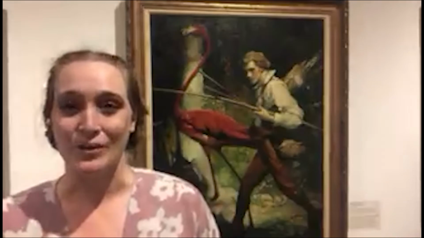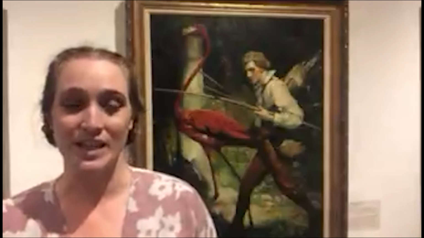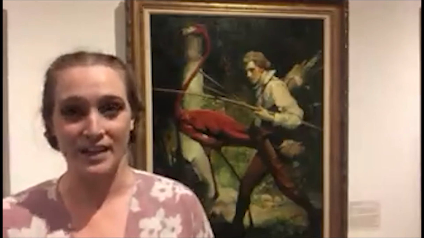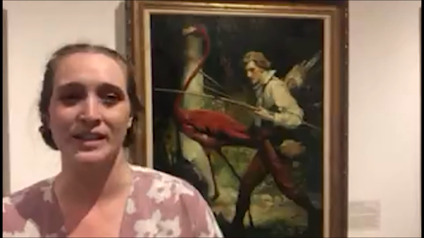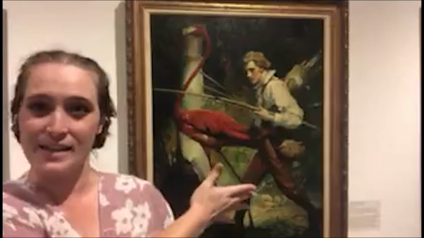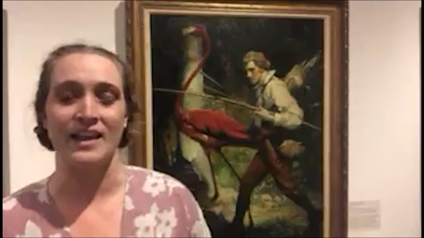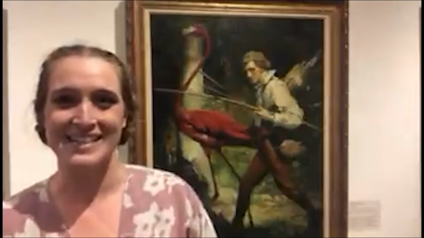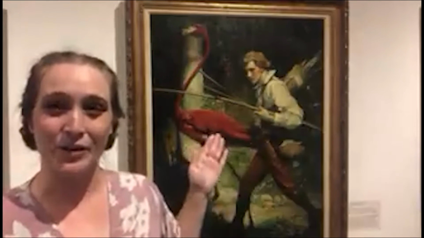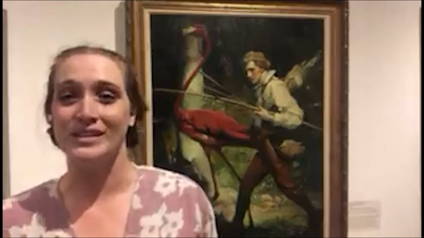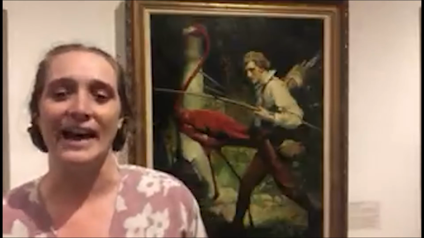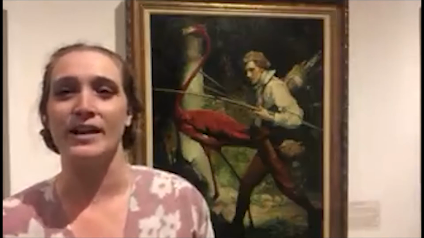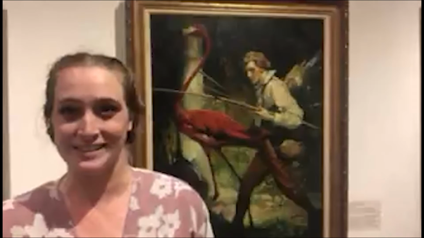Now, a noun is a person, a place, or a thing. So, a painting with a boy and a flamingo in the woods. Those are all nouns: painting, boy, flamingo, and woods.